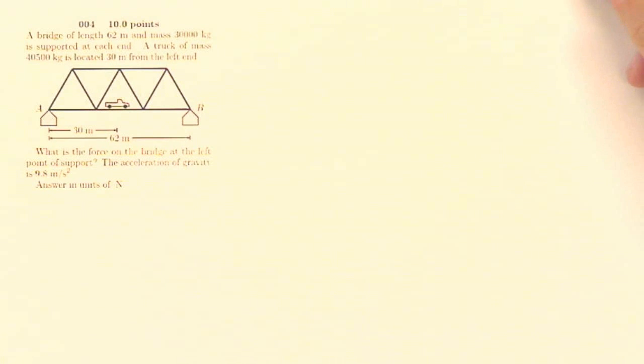This is Mr. Beck Does Your Homework, AP Physics, Homework 4.3, question number 4. This is a classic truck on the bridge problem.